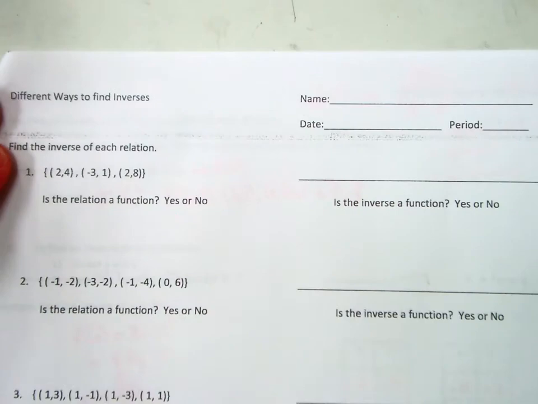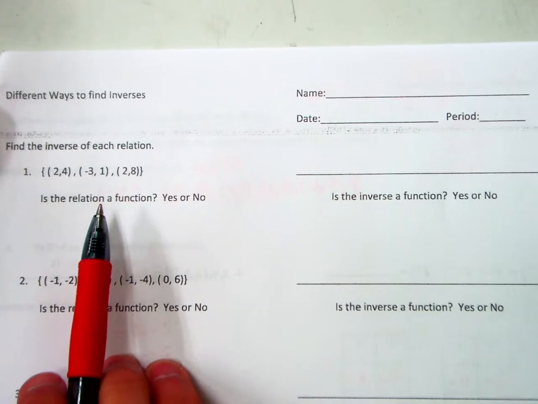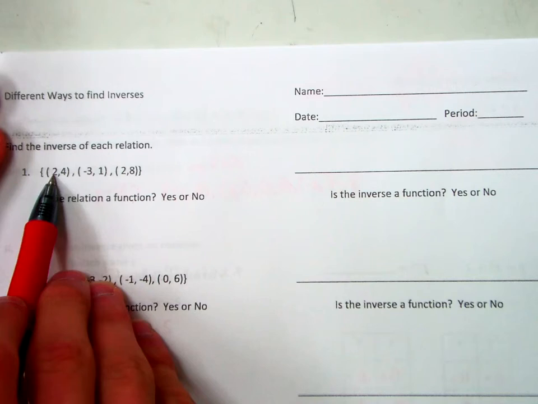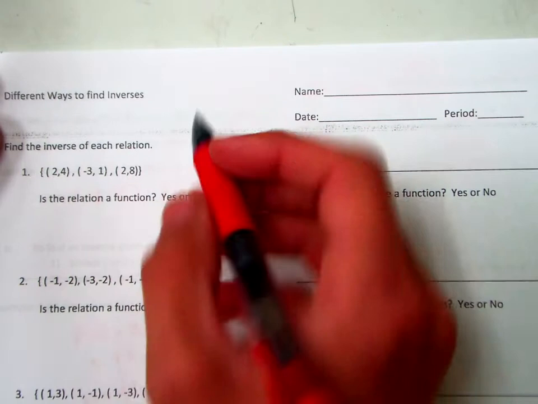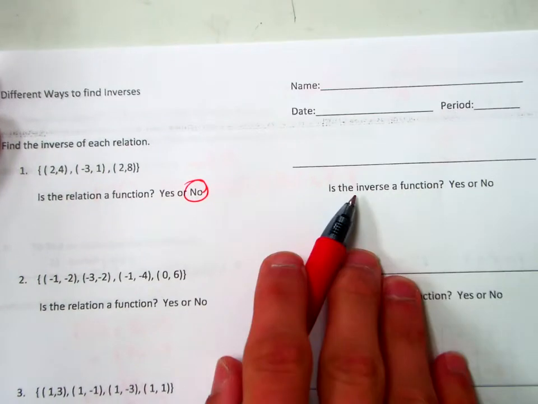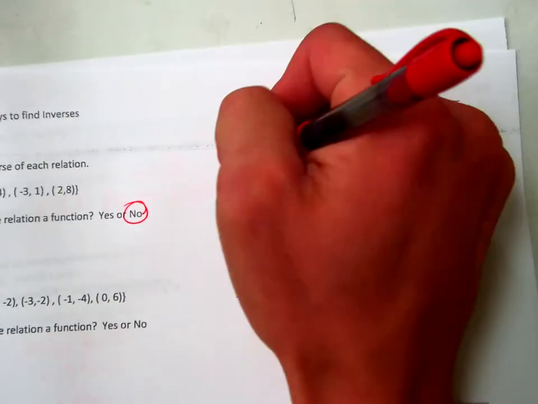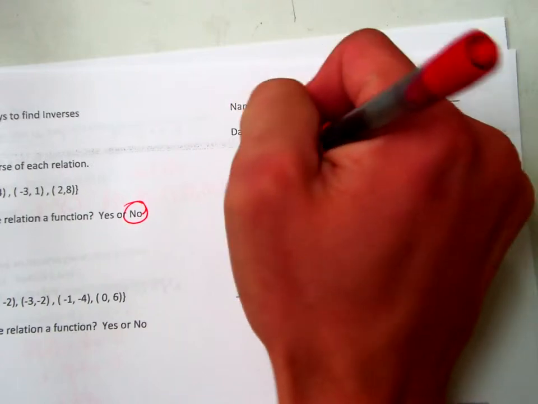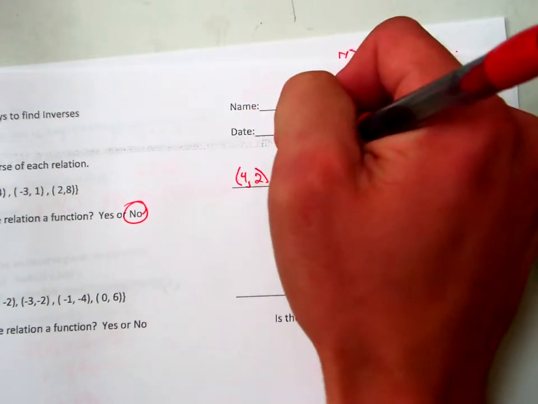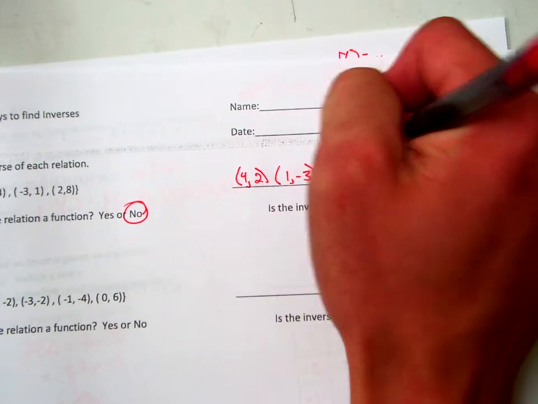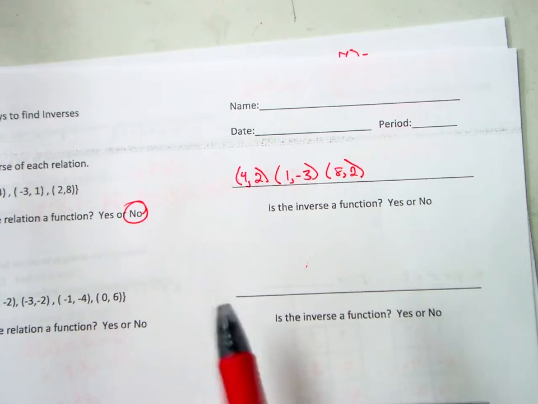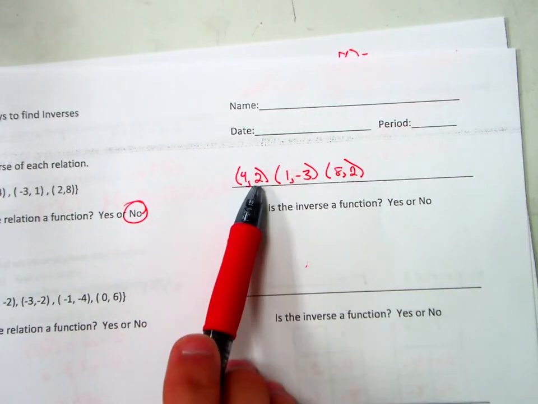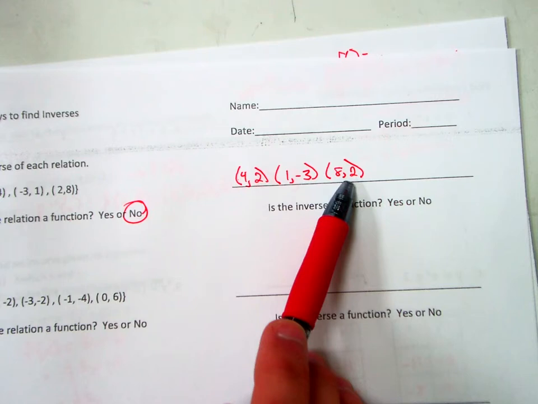Let's look at this one. I think this one's a great example right here. Is this a function? When I press the number 2, notice that I get a 4 out and I get an 8 out. So no, that's not a function. What about its inverse? Is the inverse a function? To find the inverse, I just exchange the x and the y. Is that a function? For 4, I get the number 2. And for 8, I get the number 2.